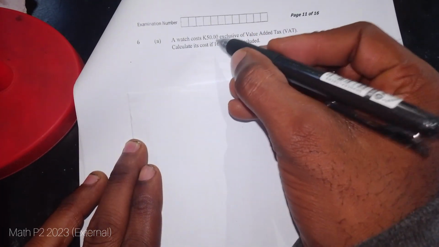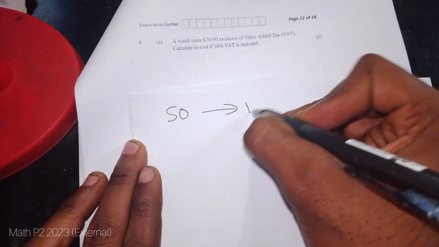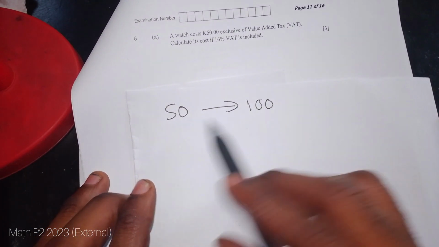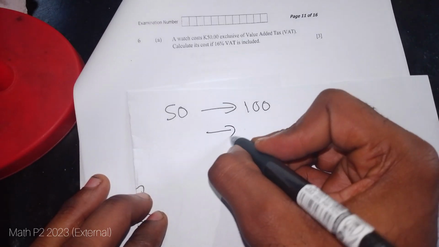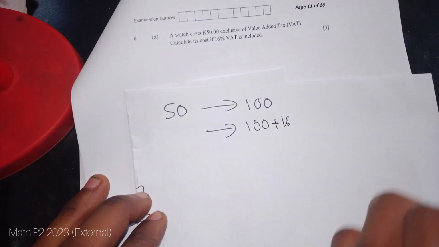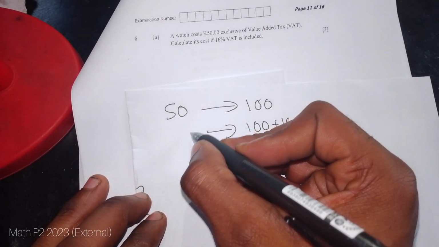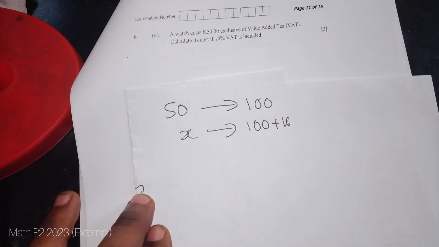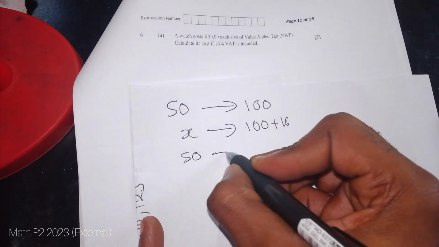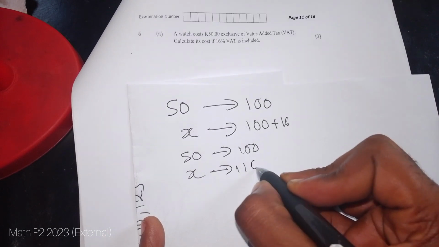So this is exclusive of VAT. In other words, this is the price without anything added to it. So this is considered 100% of the price. And then once you add something to the price, this is 100 plus 16. What you have is the price with VAT included. So now, as you can see, this is just the 116. So you can say this, and then x to 116.